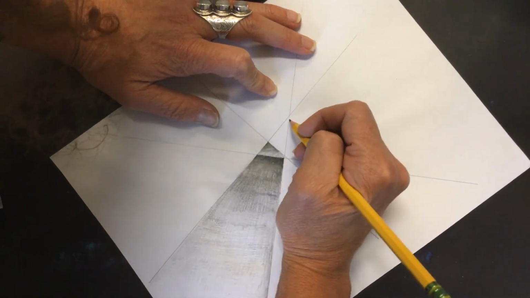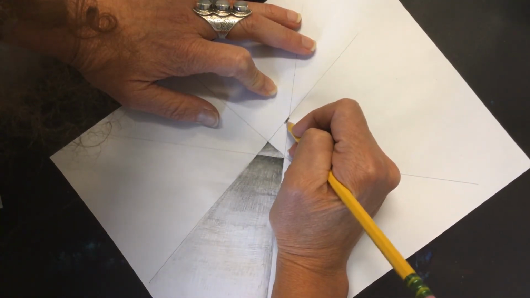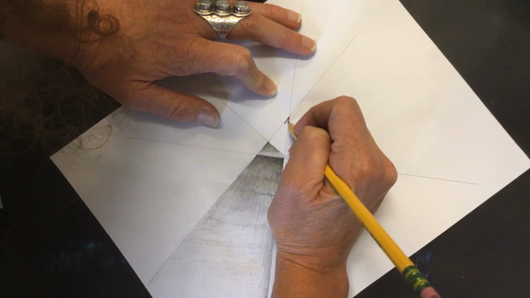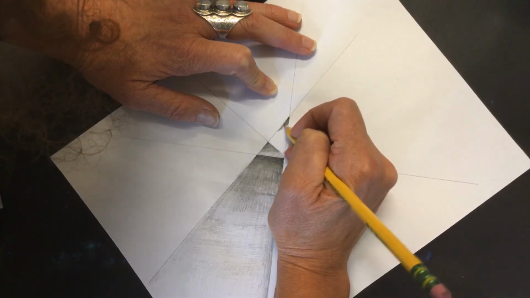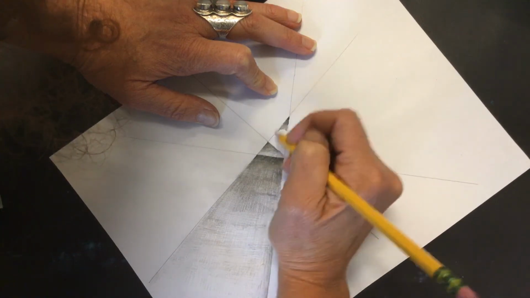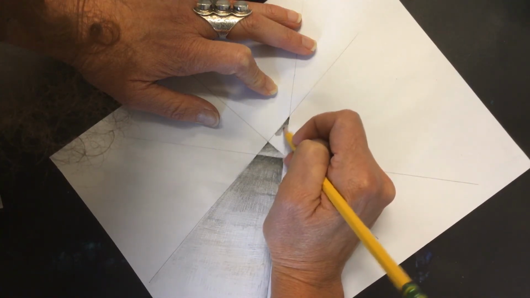Now I'm gonna do this one, and I think I will start up here. And again, pushing down really hard, and then going lighter, lighter.